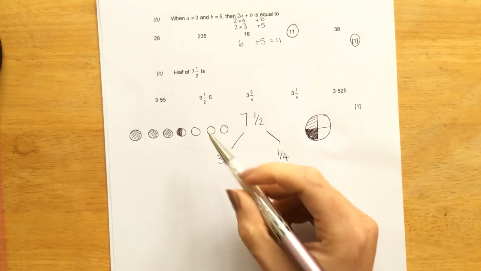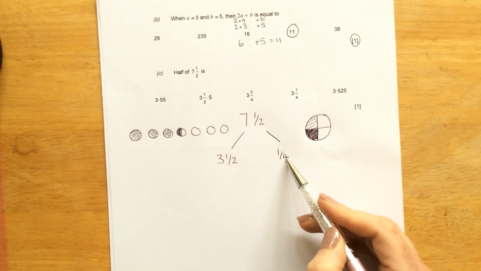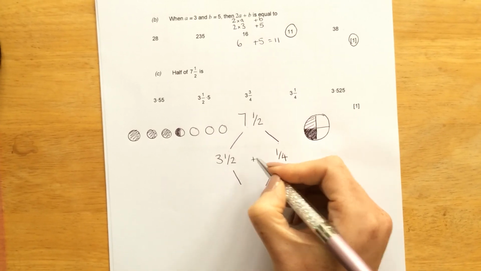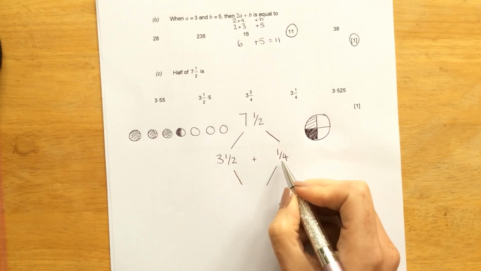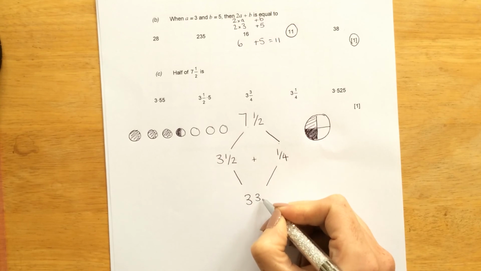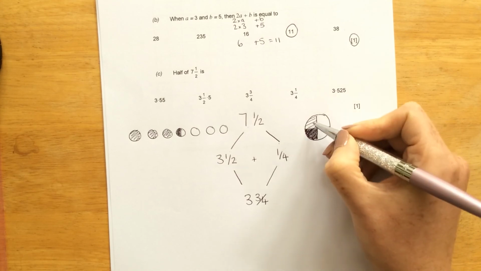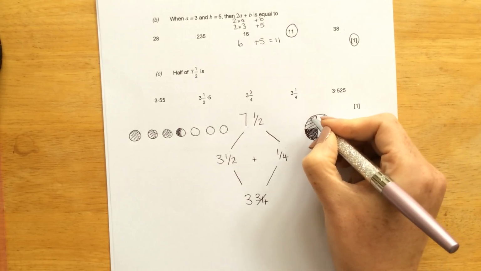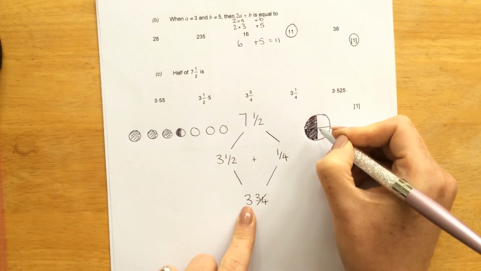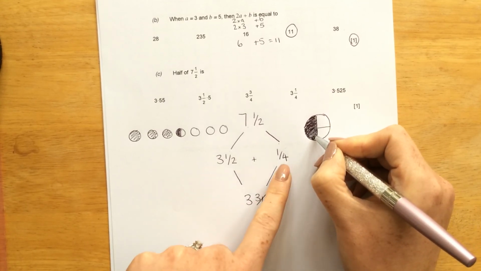So the question was asking me to half 7.5. So I've halved the 7 and I've halved the half, and now I have to add these two together. So 3.5 add a quarter gives me 3 and 3/4. Whoops. Okay, you can see that if I have the half here, shade that in. So I've got 3 wholes, and then I've got the half, add on a quarter.